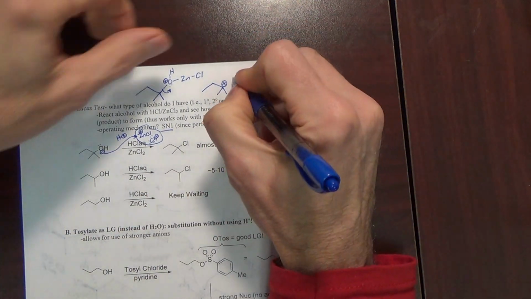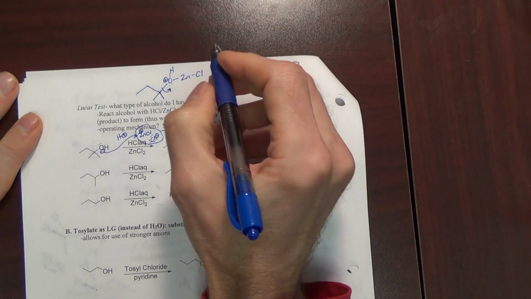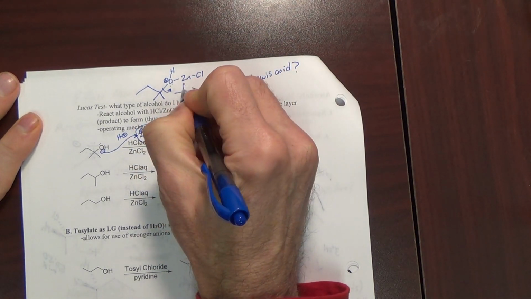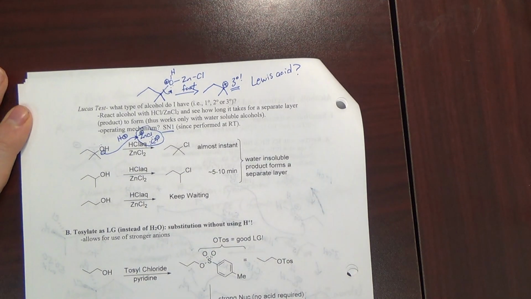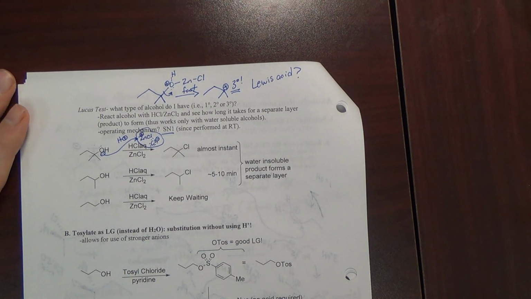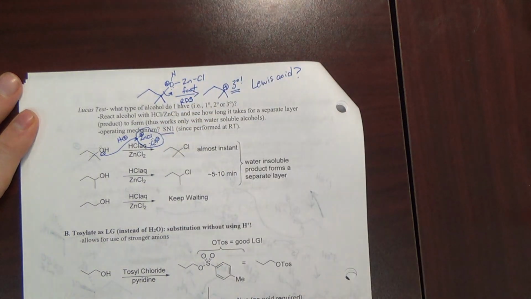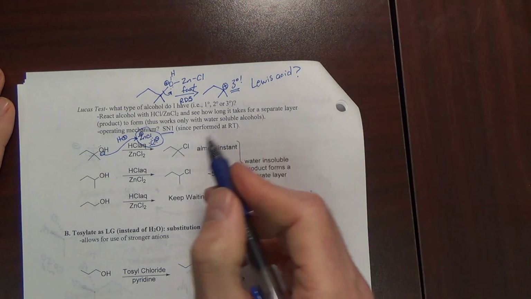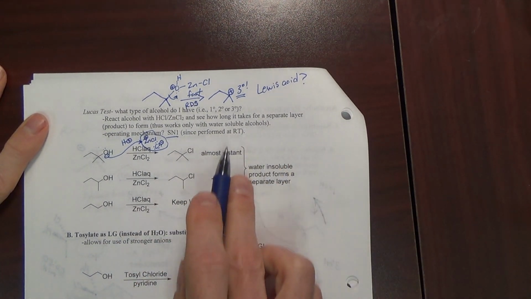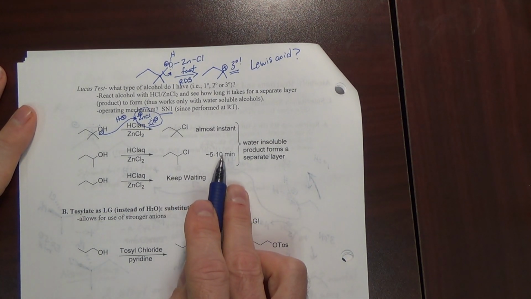But if it's tertiary, this is going to be very fast. Again, this is typically your rate determining step. If it's secondary, this is going to be slower and it's going to take a few minutes, like 5 to 10 minutes.